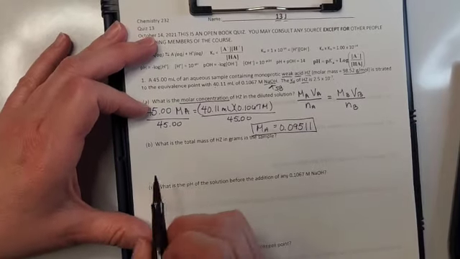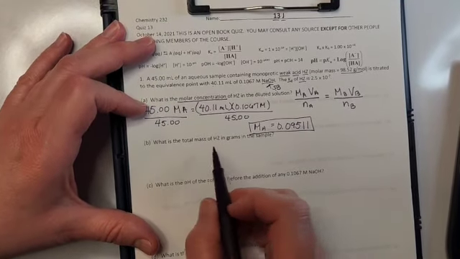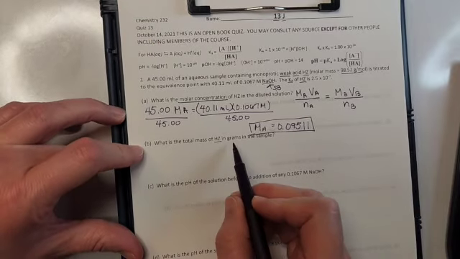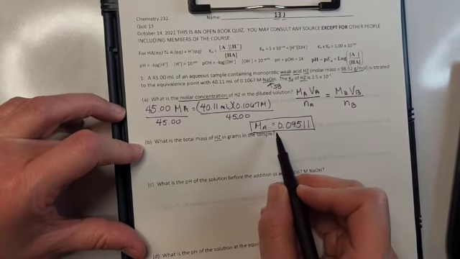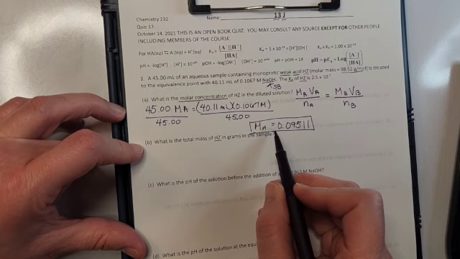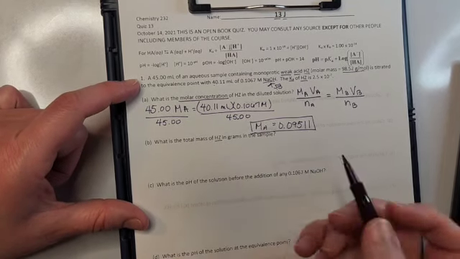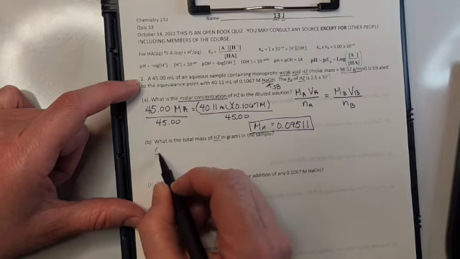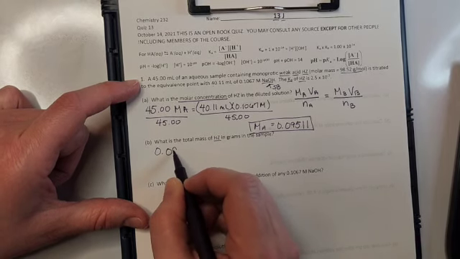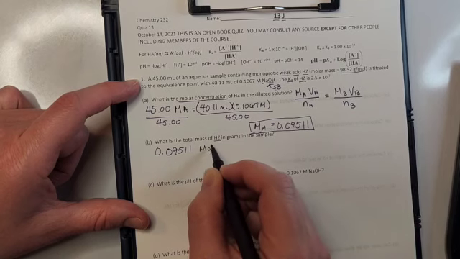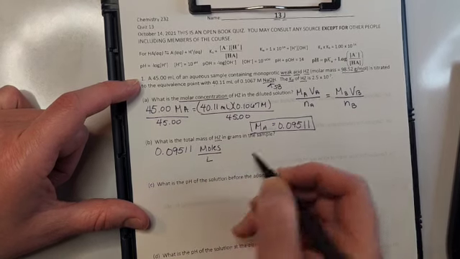Okay, so question B, what is the total mass of HC, remember this is our weak acid, in grams in the sample? So we have our molarity here, and we have our volume. So now we have to find moles. That is step 1. So we've got 0.09511 moles per liter.